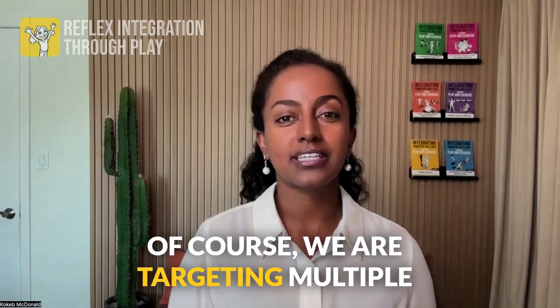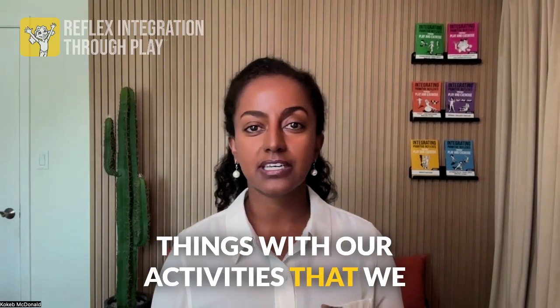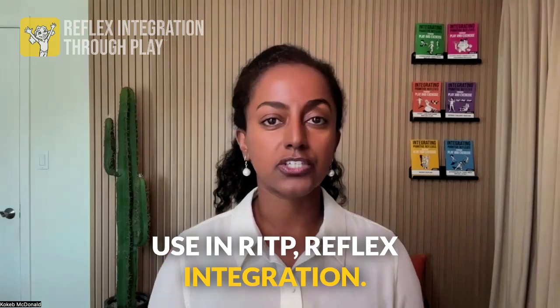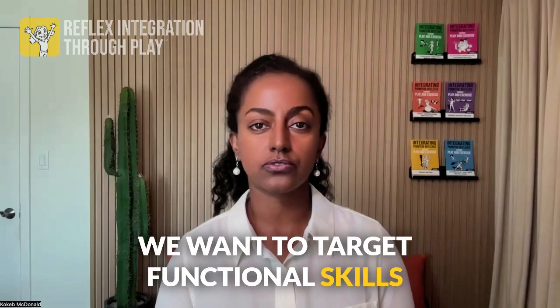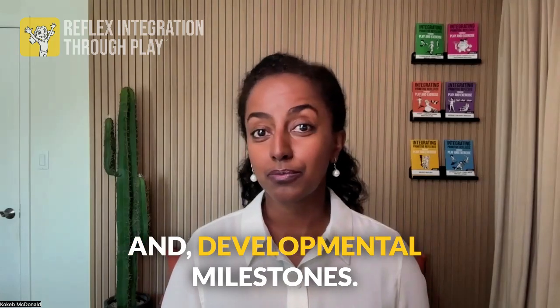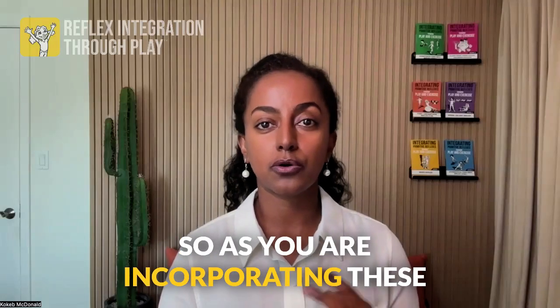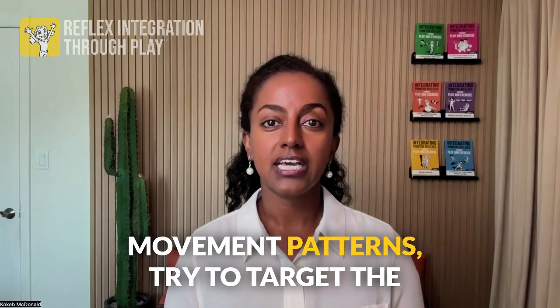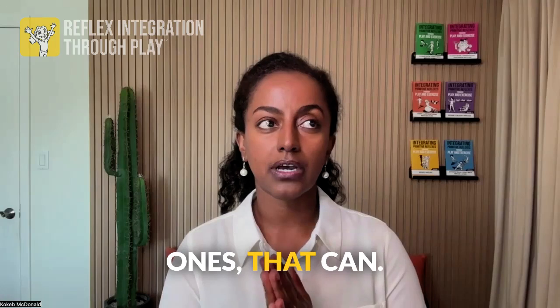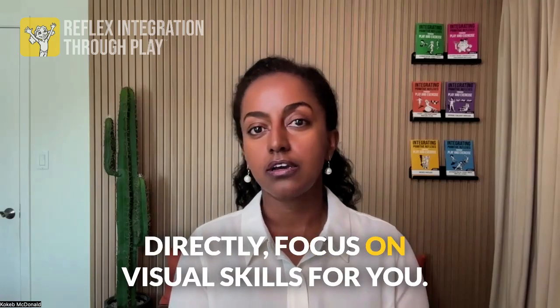Of course, we're targeting multiple things with the activities that we use in RITP. Reflex integration, we want to target functional skills and developmental milestones. So as you are incorporating these movement patterns, try to target the ones that can clearly focus on visual skills for you.